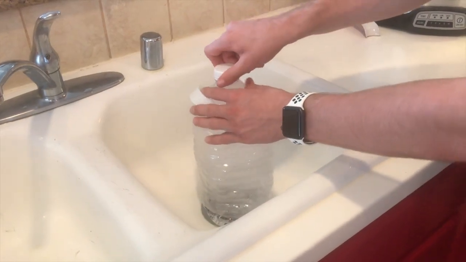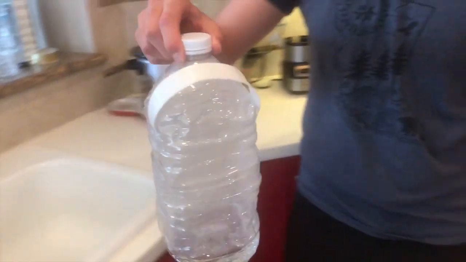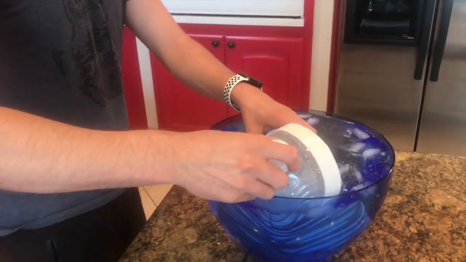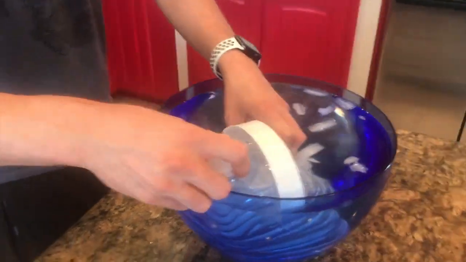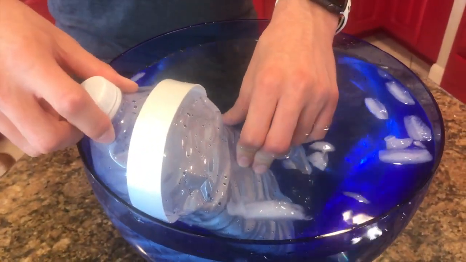Finally, place the cap back onto the bottle and carry it over to the bowl of ice water. Place the bottle into the bowl. The entire bottle will then begin to be crushed by just the cold water.